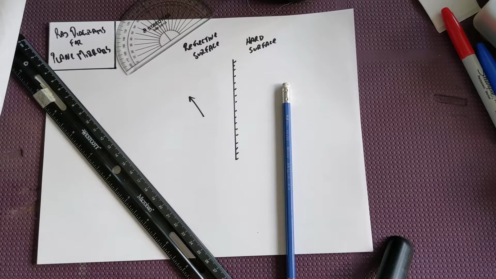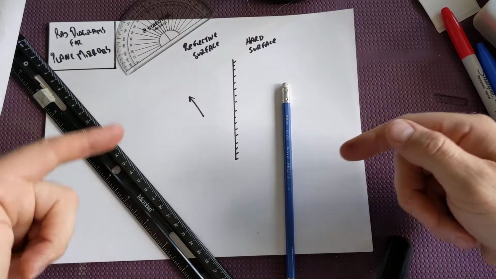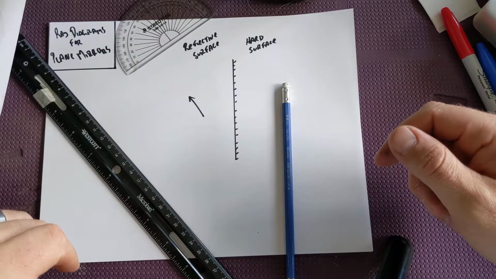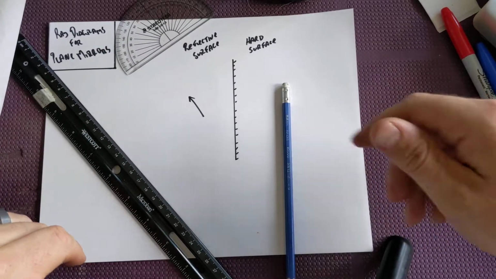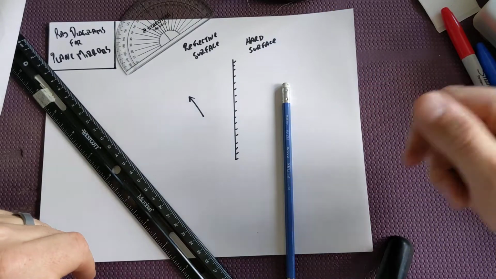Ray diagrams for plane mirrors. On the screen right now, you're looking at everything you're going to need: pencil, protractor, and a ruler. All right, and you're going to have a diagram.